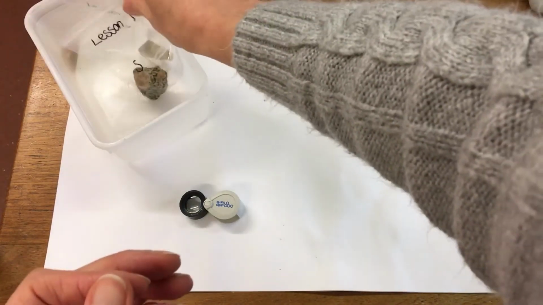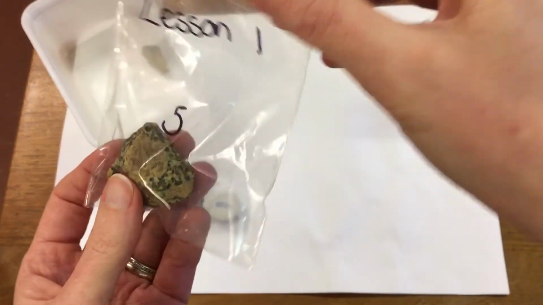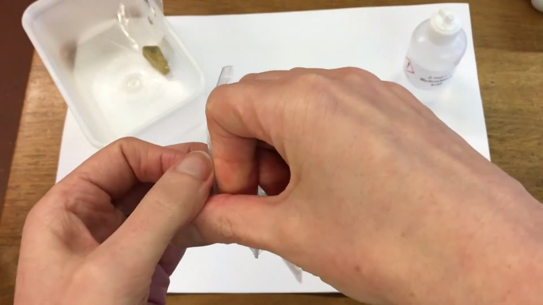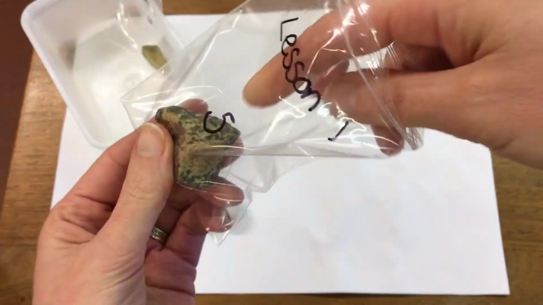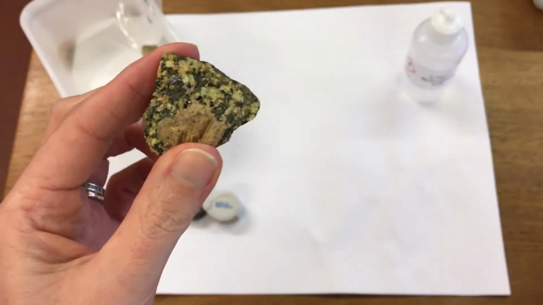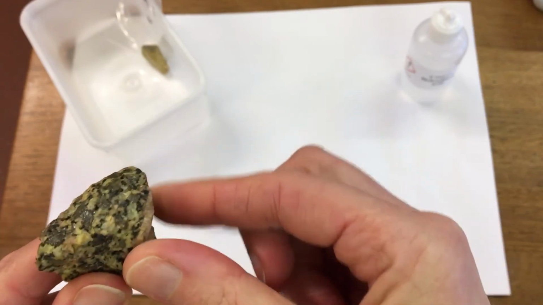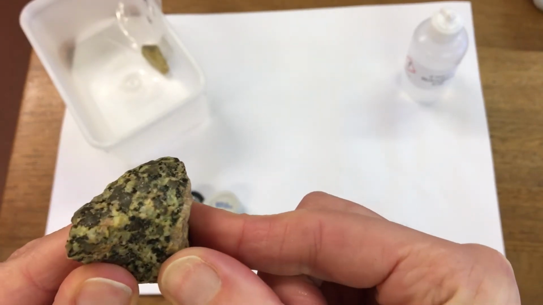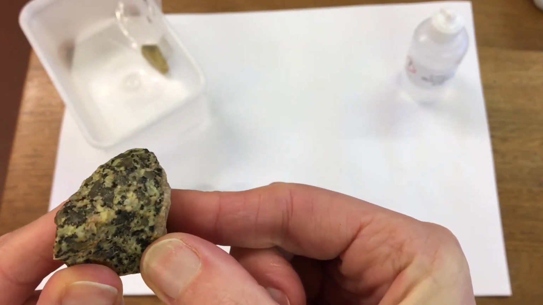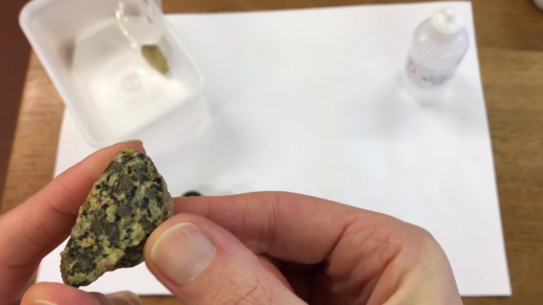Our next sample, sample number 5. Look at it a bit more closely. This one feels very, very hard again. And we can see lots of little crystals in this one.